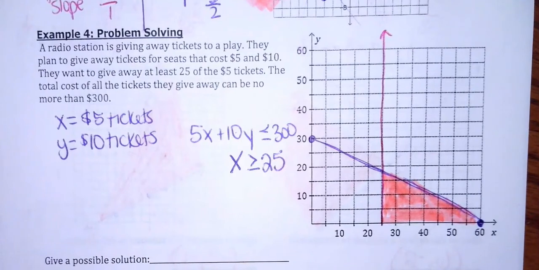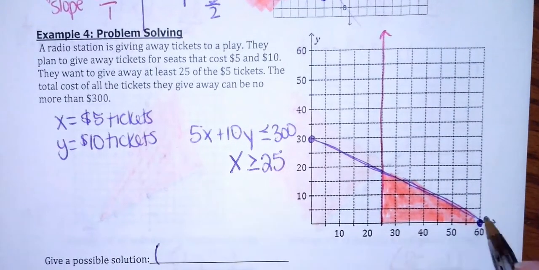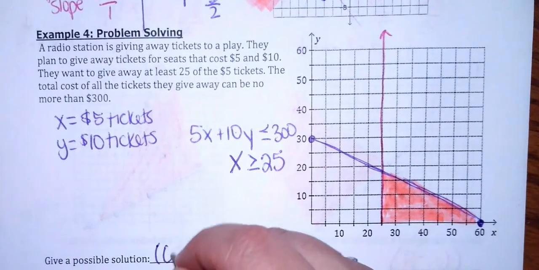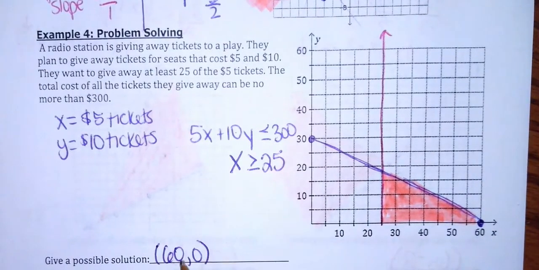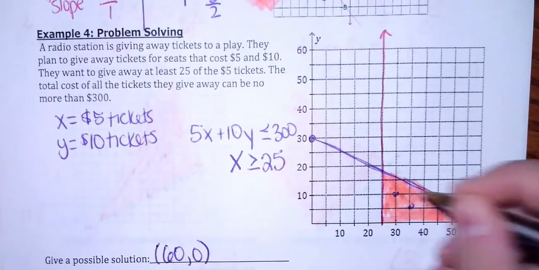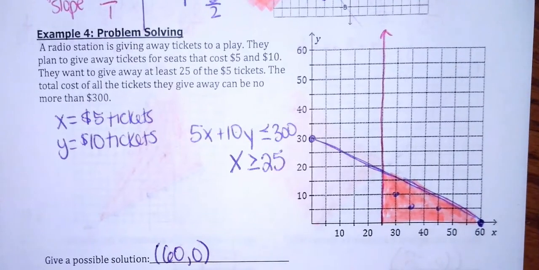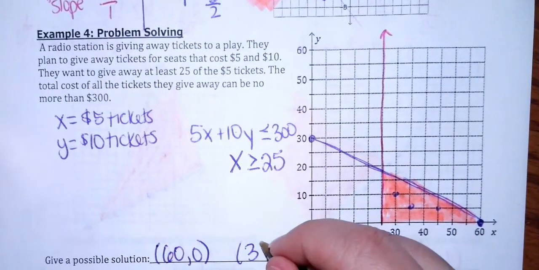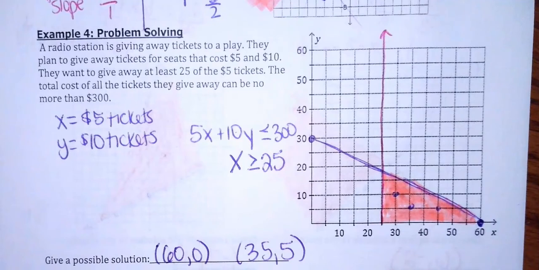And you can use any point in that region to give an example. A possible example: I could just use my x-intercept, (60, 0). That means I would give away 60 of the $5 tickets. I could pick any point in here. So I could do something like (35, 5). That would make me spend under $300, but give away at least 25 of the $5 tickets. So any point in there would give you an example for that situation.